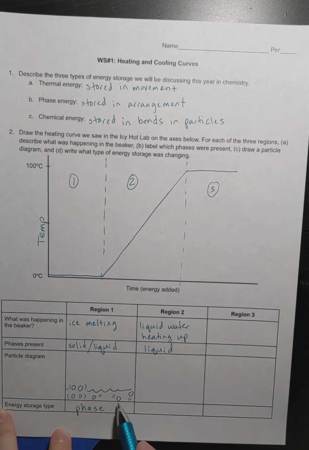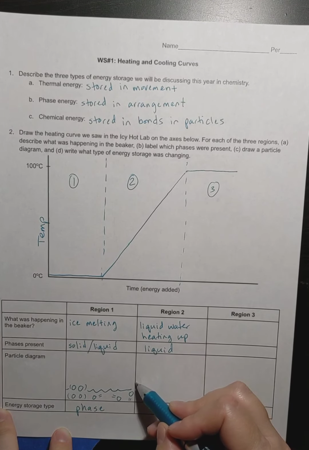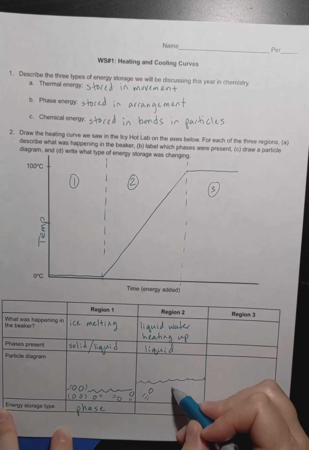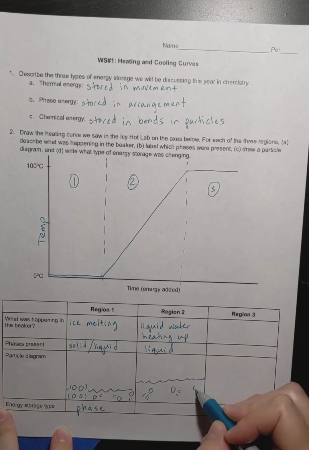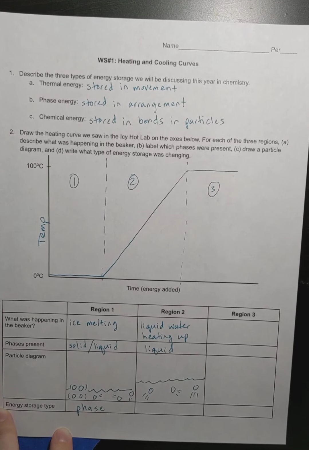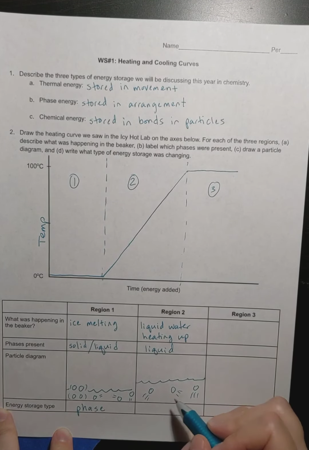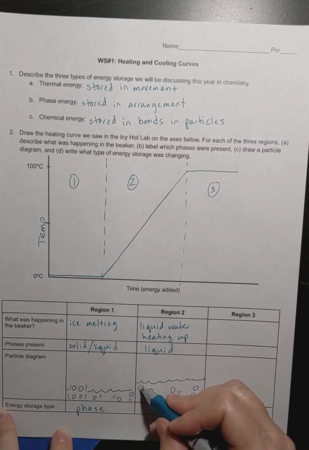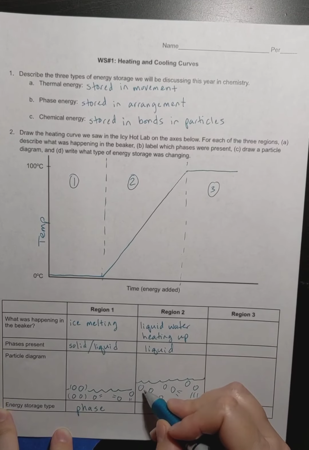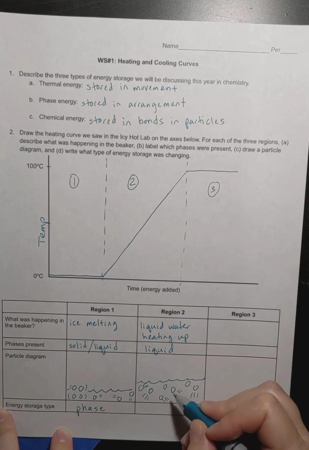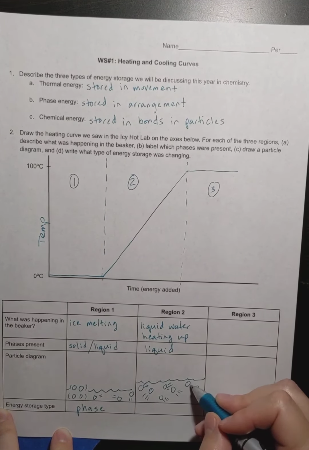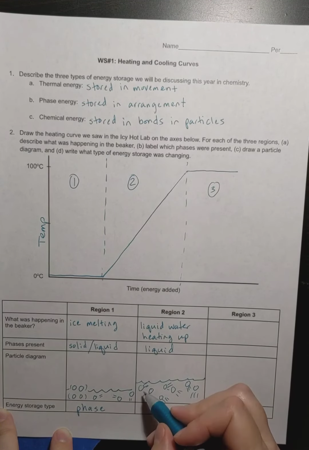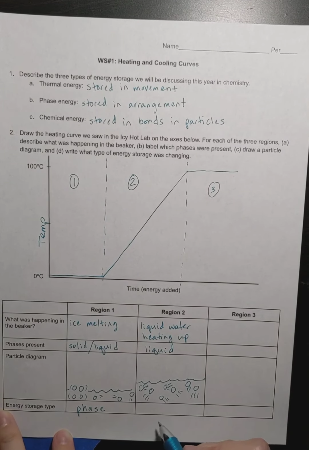And since I gave 2 swooshies here, I probably should have done 1 there, but I wasn't really thinking. So I'm going to do 3 swooshies here to show that it is warmer. Got to be consistent, right? Although there was a little bit of evaporation, but the majority of the water was just staying as water.